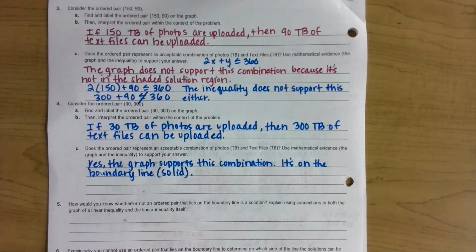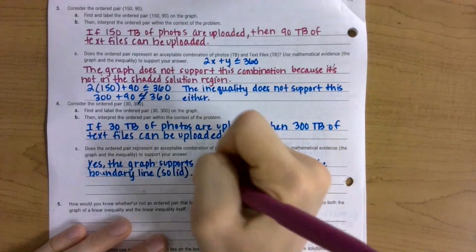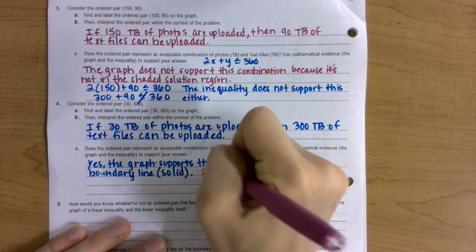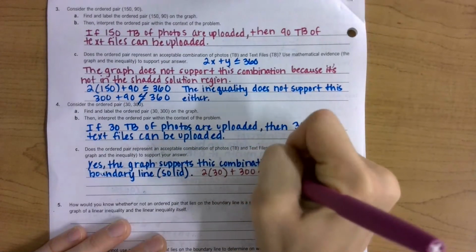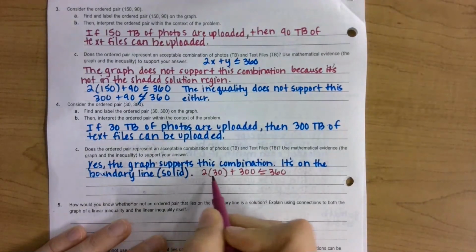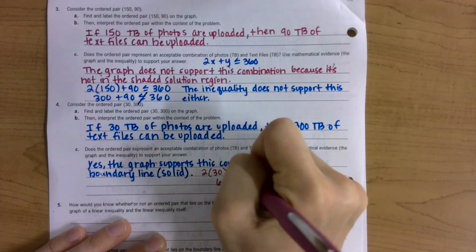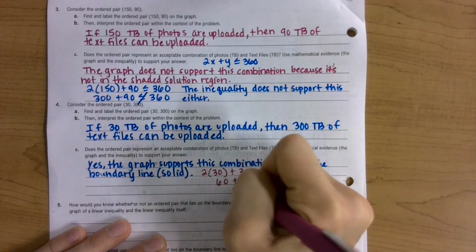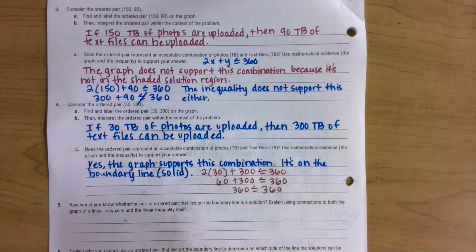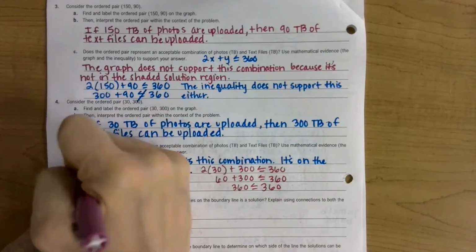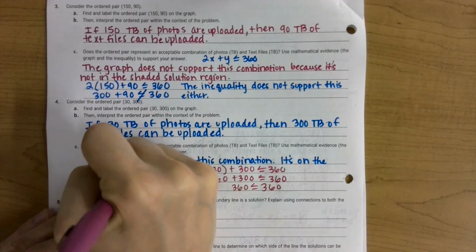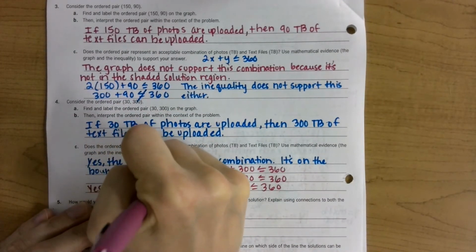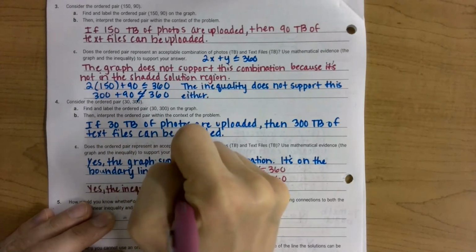Then let's check with our inequality. So we would have 2 times 30 plus 300 is less than or equal to 360. 2 times 30 is 60 plus 300. 60 plus 300 is 360, less than or equal to. It is equal to. And it's a solid line, so that's included in the solution. So yes, the inequality supports this.